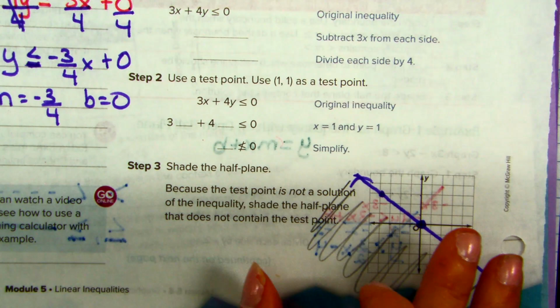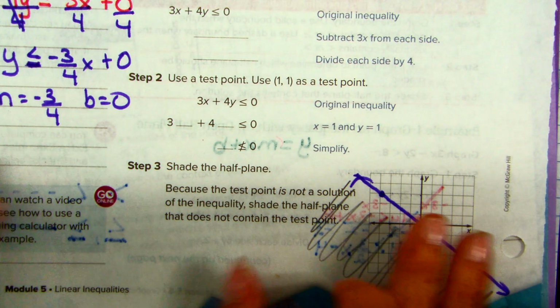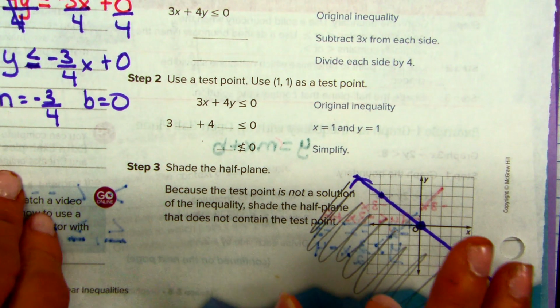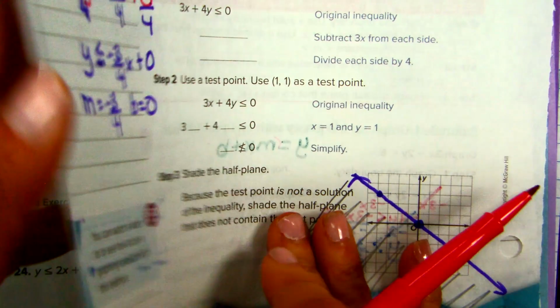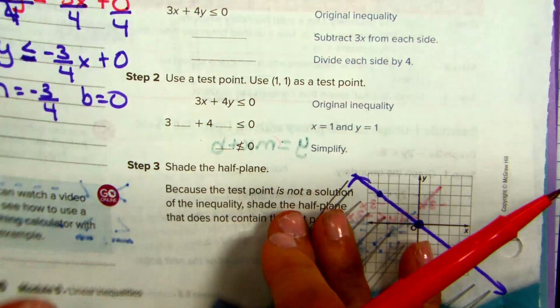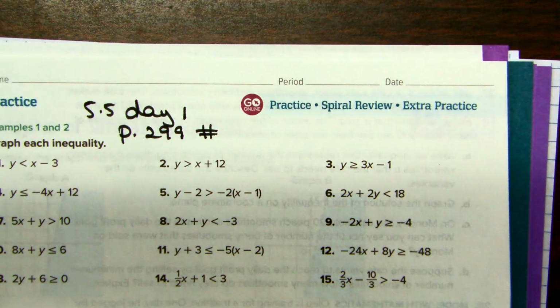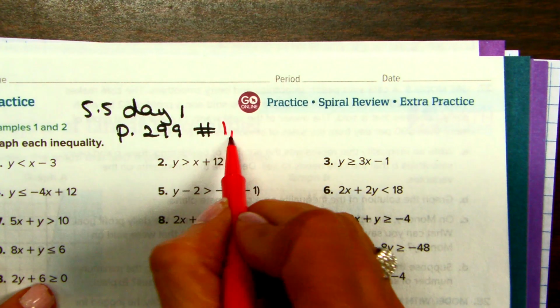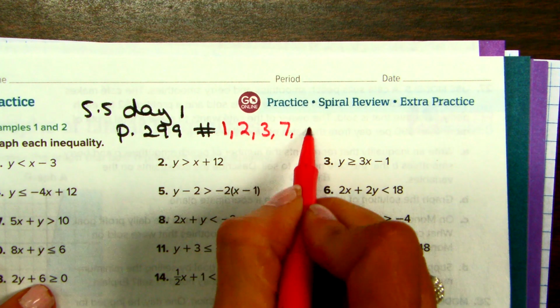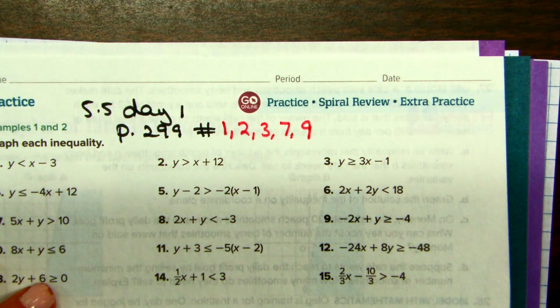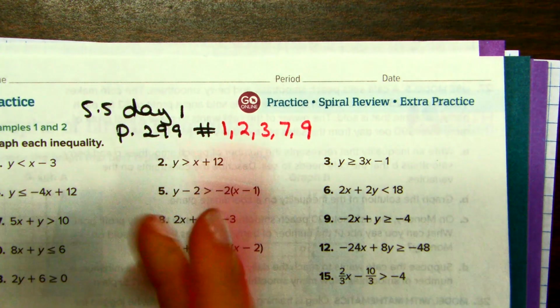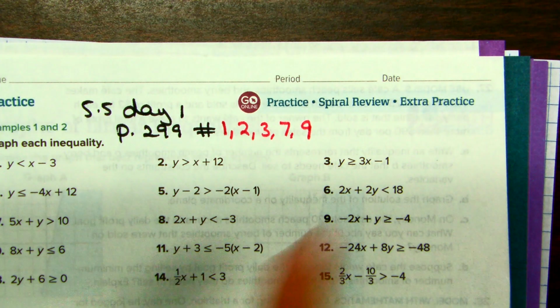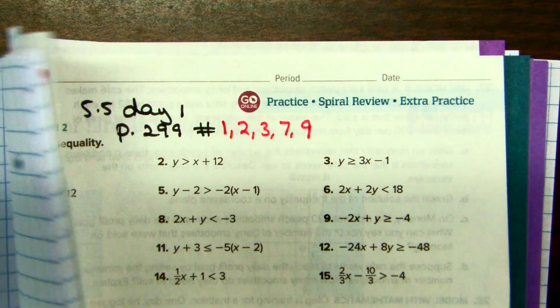So here's my suggestion to you guys. In fact, no, not a suggestion. You need graph paper for this. I'll give you some. You don't have to buy any. I'm going to come around and give you graph paper while you write the assignment down. Guys, just write at the top of the page, page 299 or 5.5 day 1, and then you just put it on the graph paper. There's no graphs here, and you have to be able to graph these. So while you write that down, I'm going to pass out graph paper.